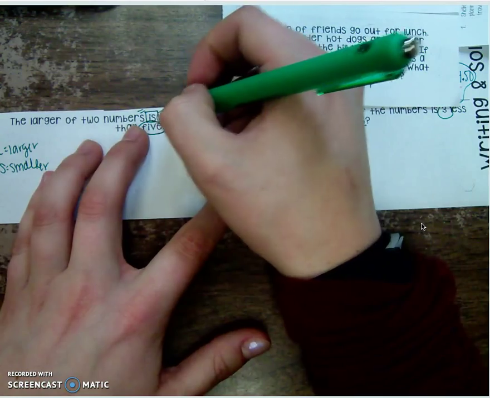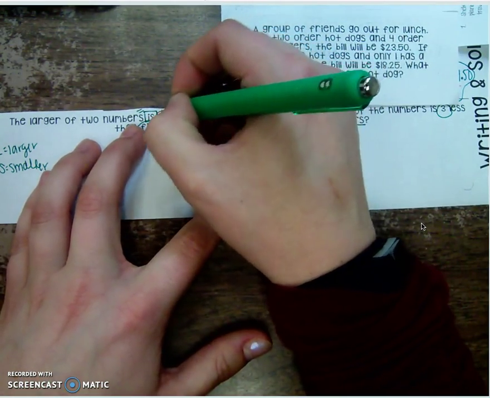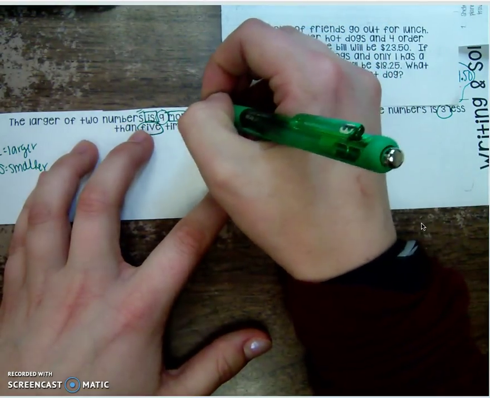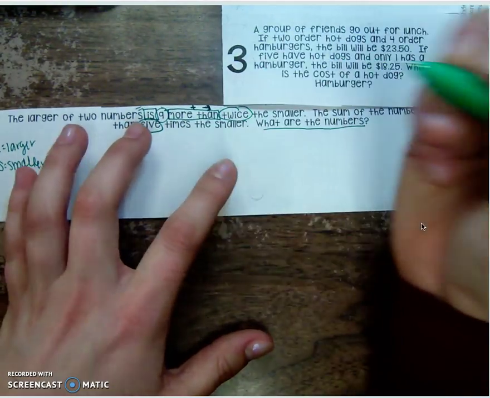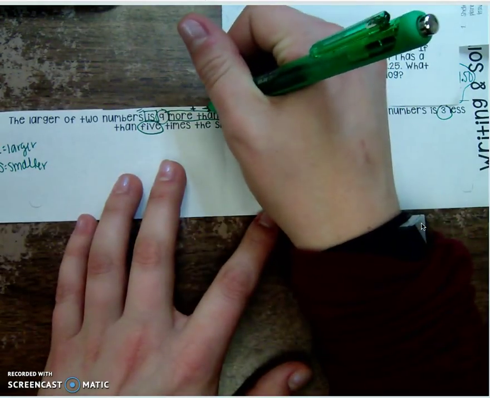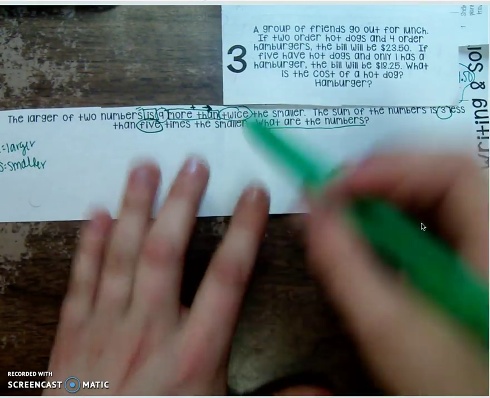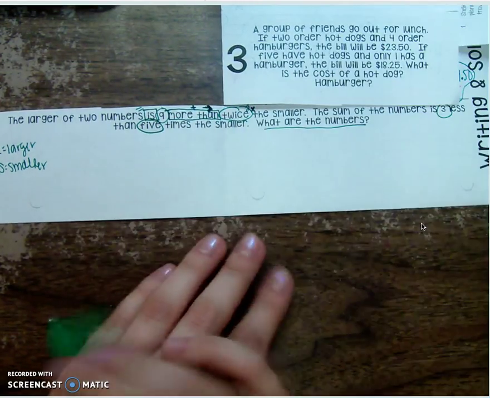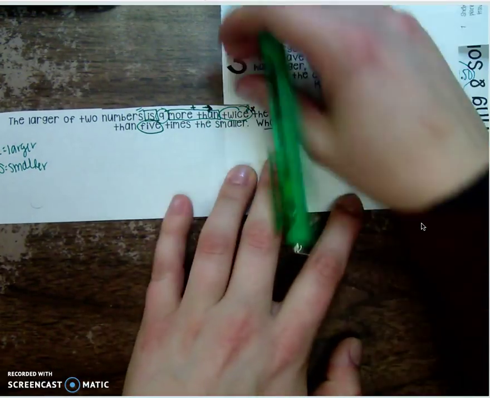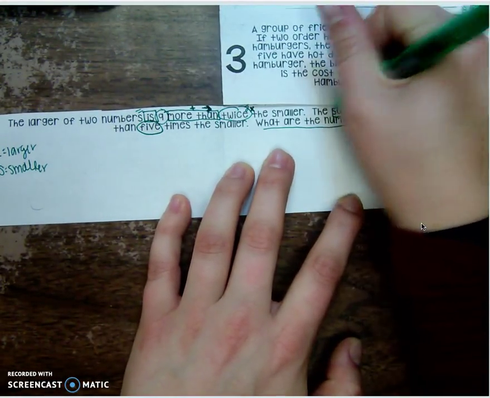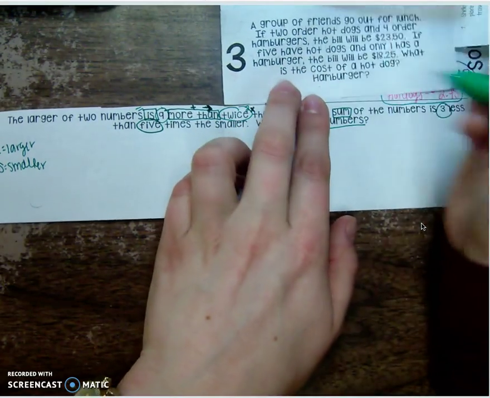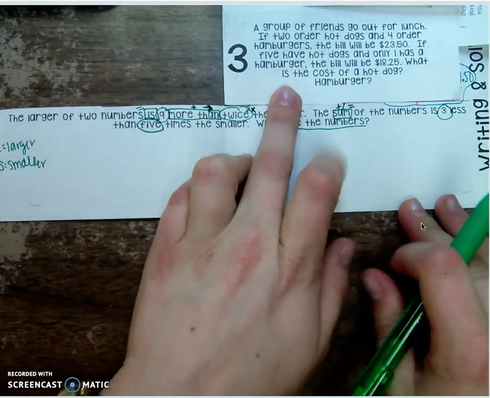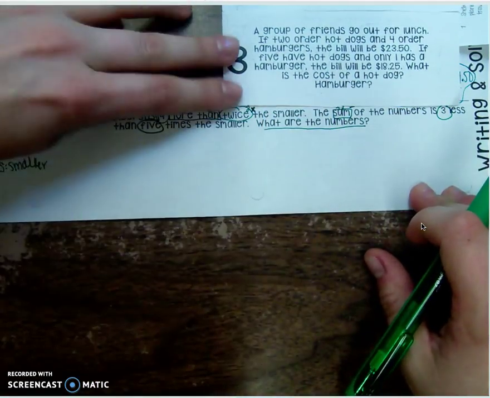"More than" means to add, but it also means to switch places. So maybe an arrow to switch. That doesn't look like an arrow. "Twice" means 2 times. There's our number, but it also means 2 times the smaller. All right, and then "sum" does mean to add, but it also kind of means the equal. So plus slash equals.